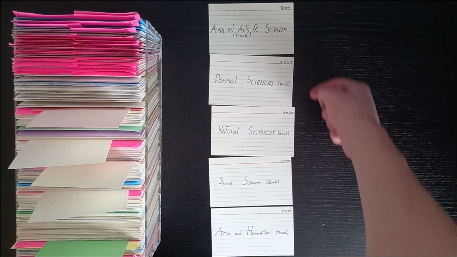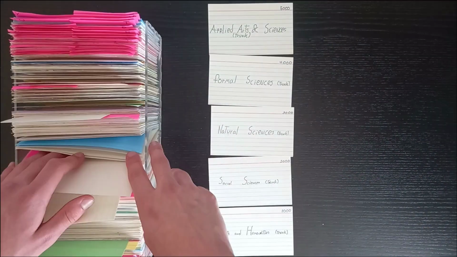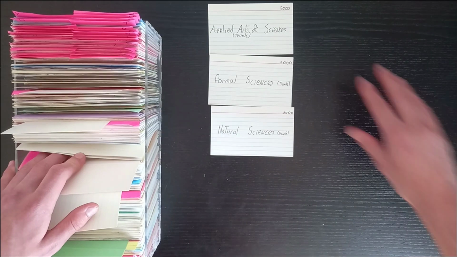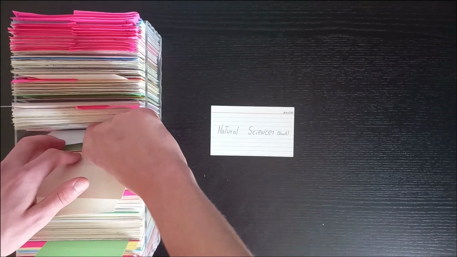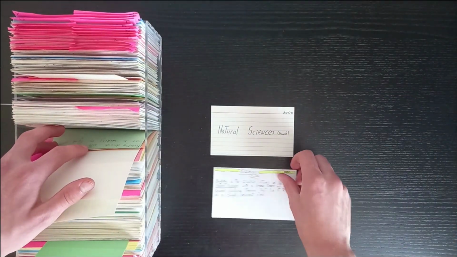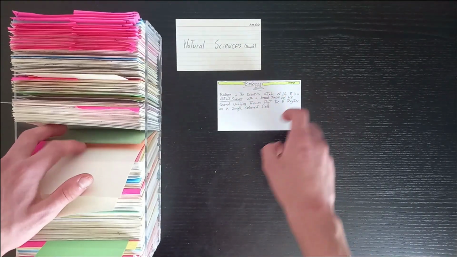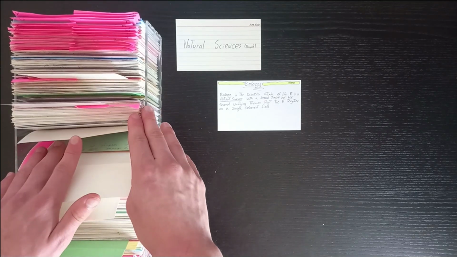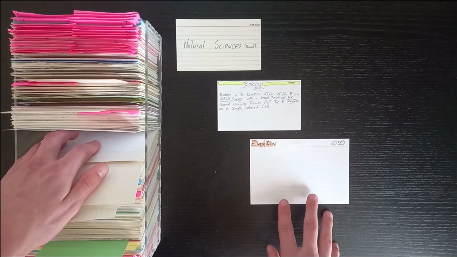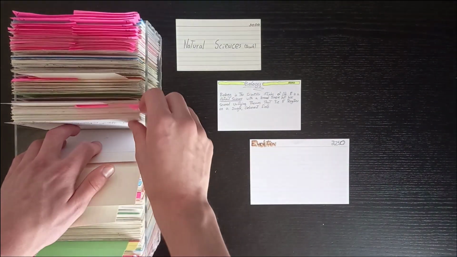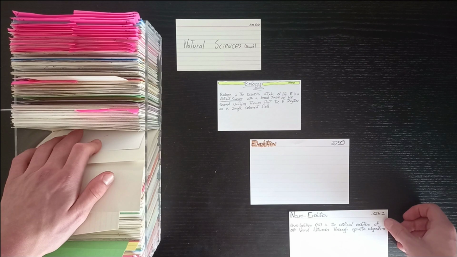Then, when you want to add something new, you add it branching from one of these top-level categories. For example, from natural sciences, I have another section called biology, which branches down from natural sciences at 3200. From biology, I have another section called evolution, which branches down further at 3250. And then from evolution, I have another section called neuroevolution at 3251.